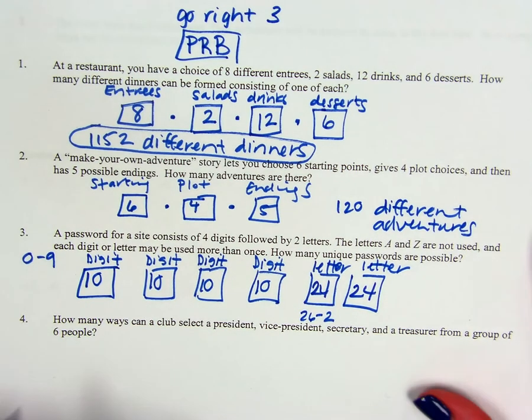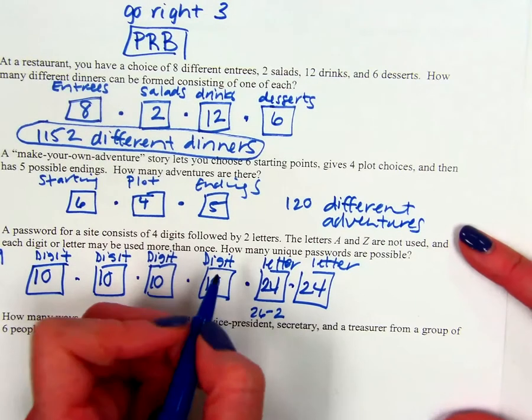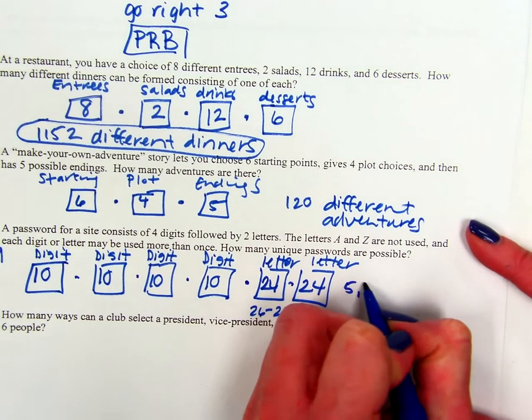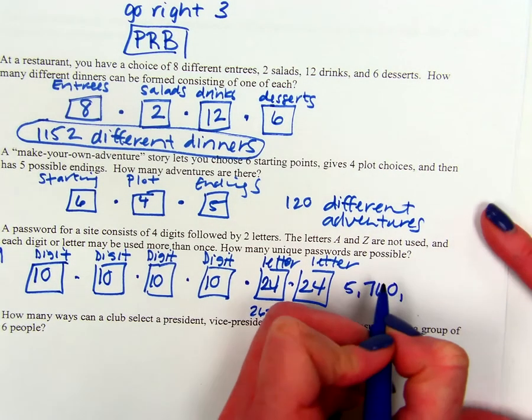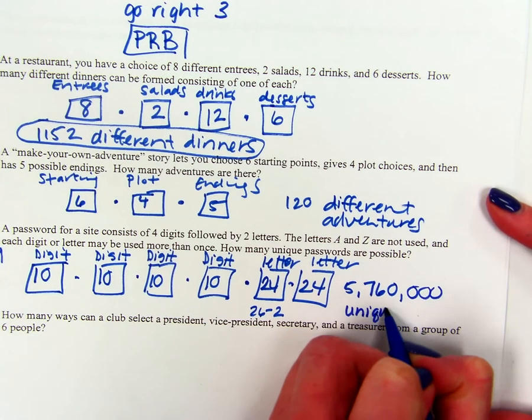So we're going to multiply all of these together. It's going to give us a nice big number. So we are looking at 5,760,000 unique passwords for those options.